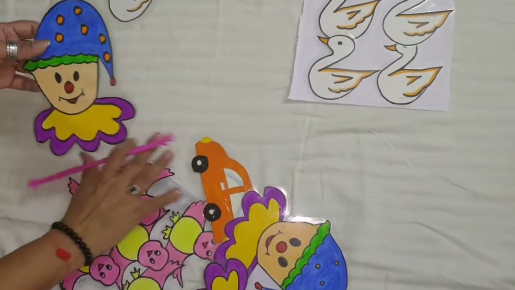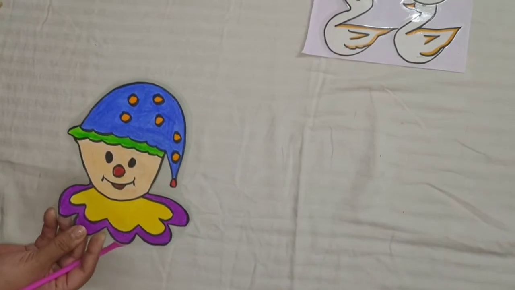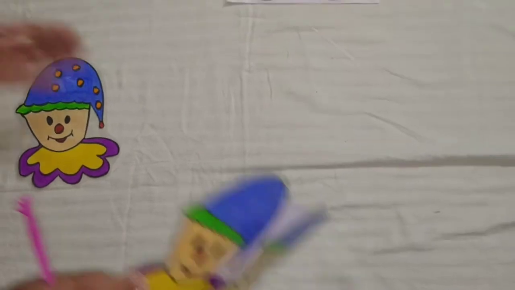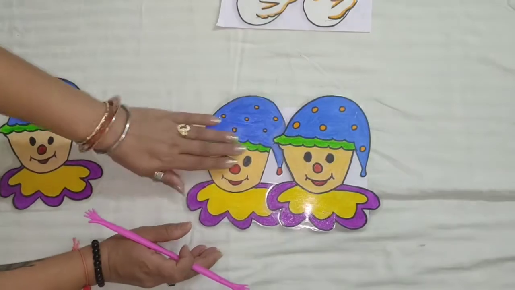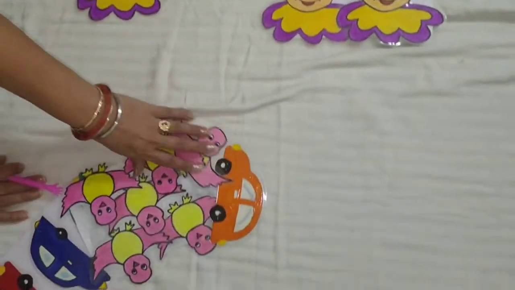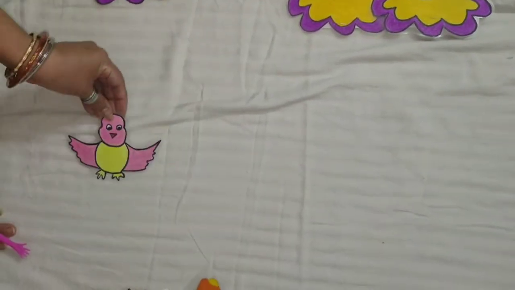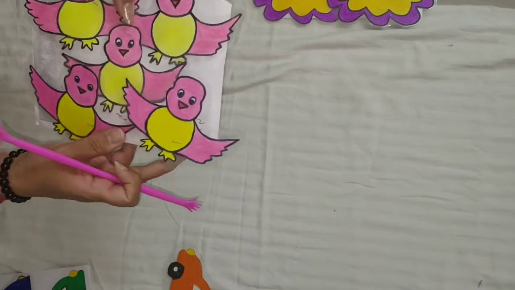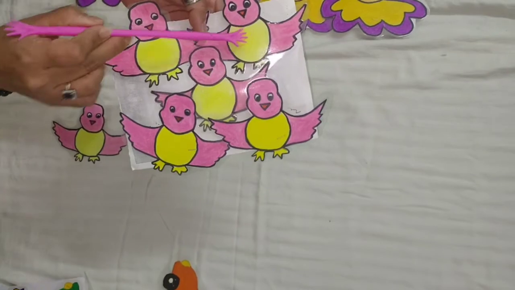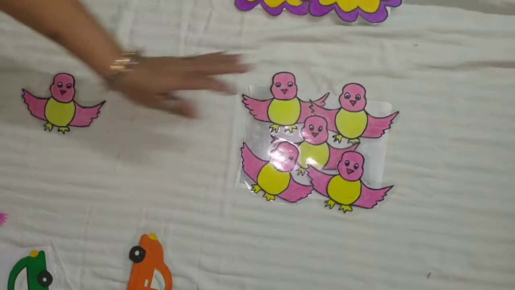Next I have is a clown. Lovely clown. It's a single clown, so I'll place it under 1. But here I have how many? 1 and 2. 2 clowns. So I'll place it under many. Next I have is a bird. A single bird. One bird. So it'll go under 1. And here I have so many birds. 1, 2, 3, 4 and 5 birds. So I'll place it under many.